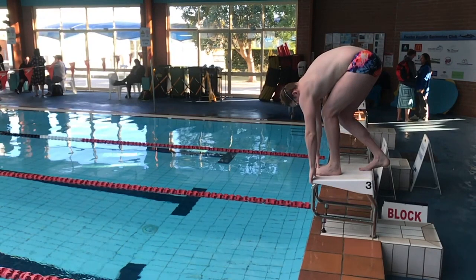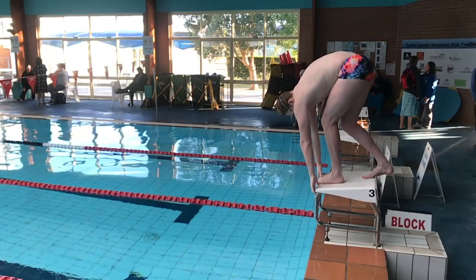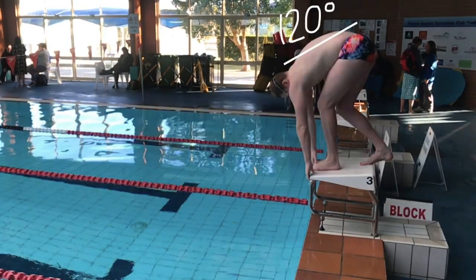The swimmer's both legs are clearly producing flexion at the knee, the front leg at 140 degrees and the back leg at an optimal of 90 degrees. These angles will engage in the initial force produced off the block to achieve maximal distance. Shoulder flexion is also occurring at 120 degrees.